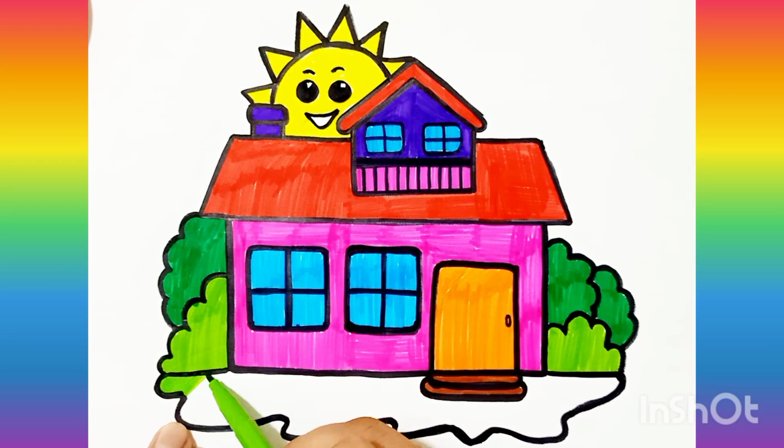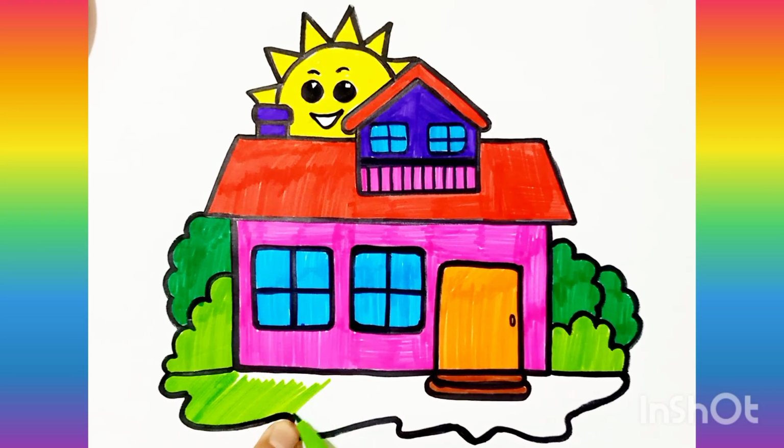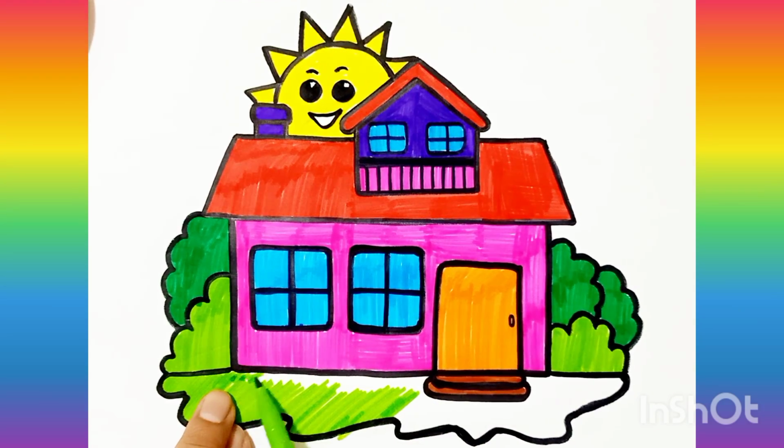To color the grass, we are using light green color. This is light green color.